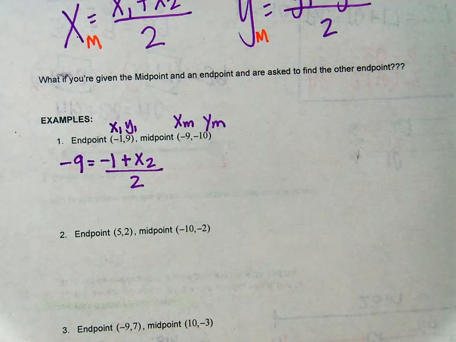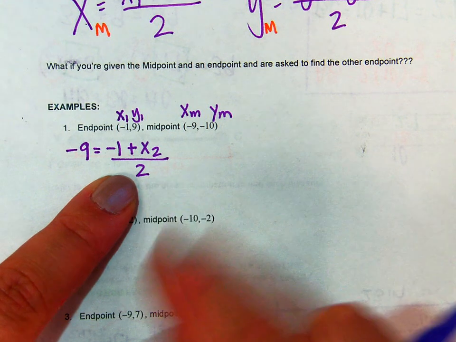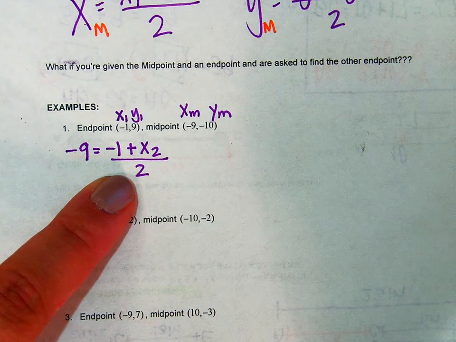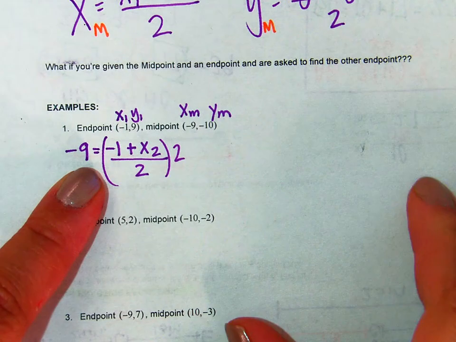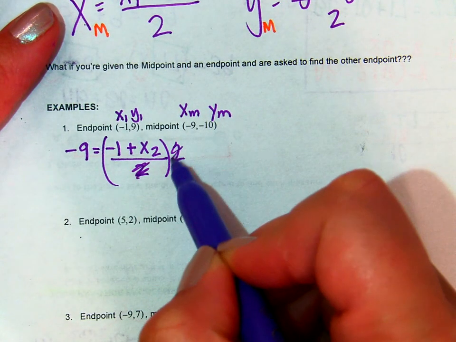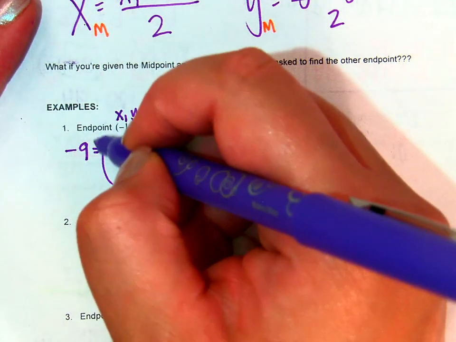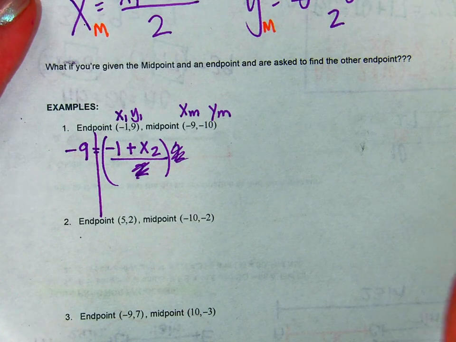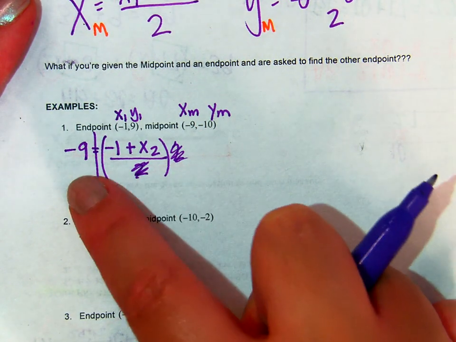Now we solve for x, get it by itself. Step 1, we're dividing by 2, so in order to get that 2 out of there, I have to multiply by 2. When I multiply this whole side by 2, the 2's cancel out. If I multiply this side by 2, I have to multiply this side by 2.